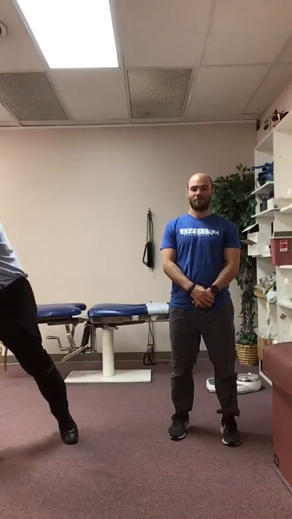Good. All right. Second stretch we're going to do is a hamstring stretch. I'm going to look at my cheat sheet here. I'm forgetting one of those. Is a hamstring stretch. So I'm going to actually demonstrate this probably with Jake on the floor.